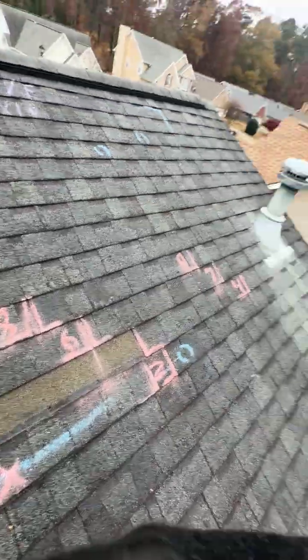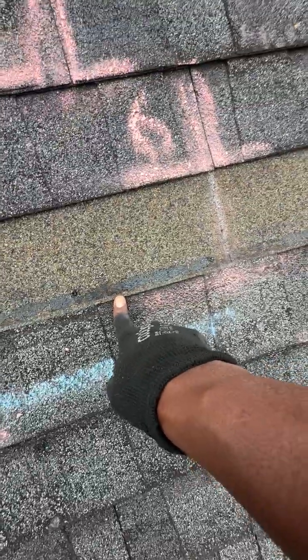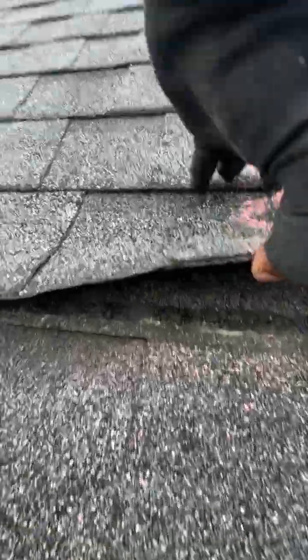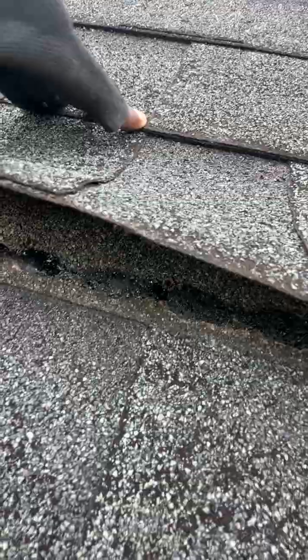A couple things to note before we continue on. Signs of bad transfer throughout here. There's a good chunk here where you can see the fibers. And that's on both levels here. You have signs of bad transfer there as well. All throughout here.